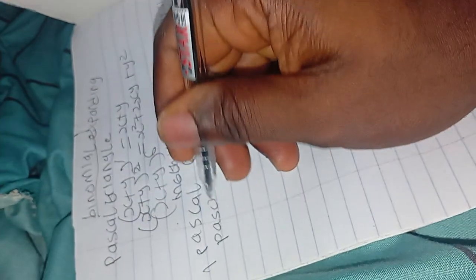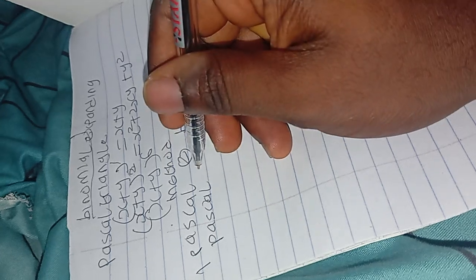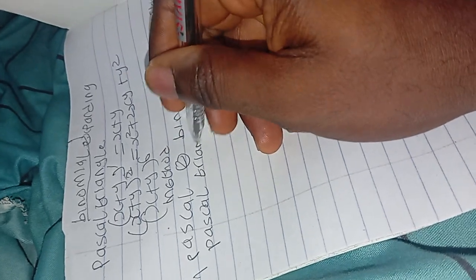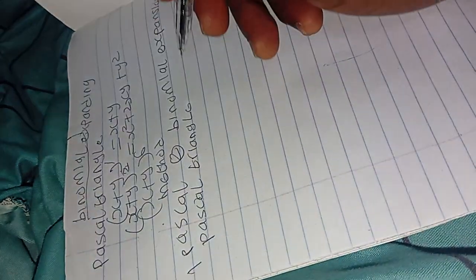So for Pascal, how does it work? This is how it works. It is called Pascal triangle. It is used for what? x plus y all raised to power n, where n is greater than or equal to 0. Don't worry about it, we'll look at it very soon.